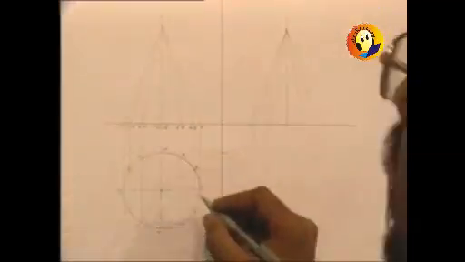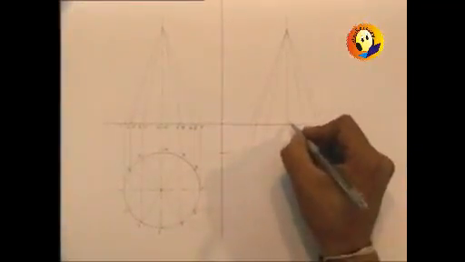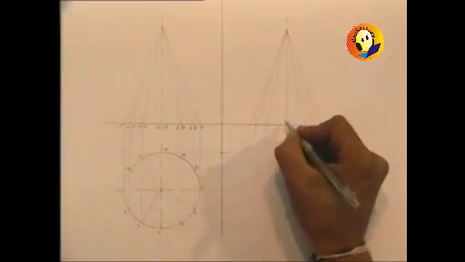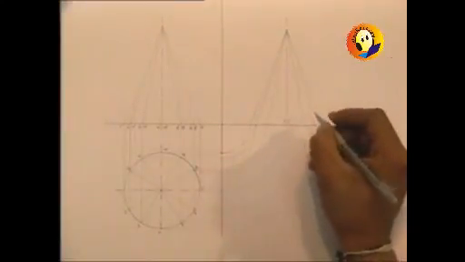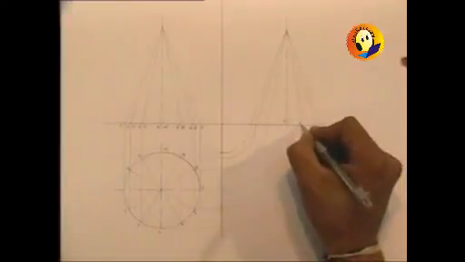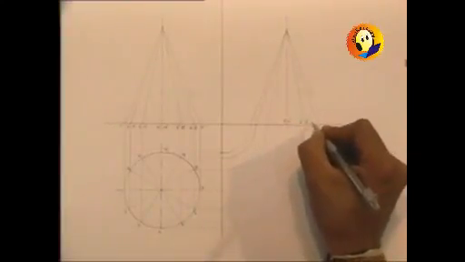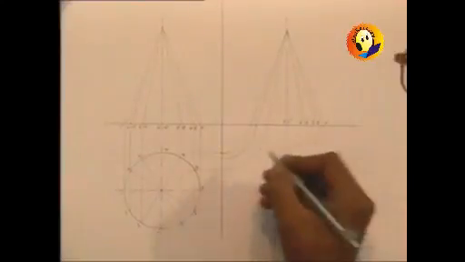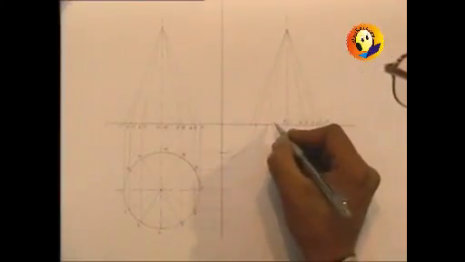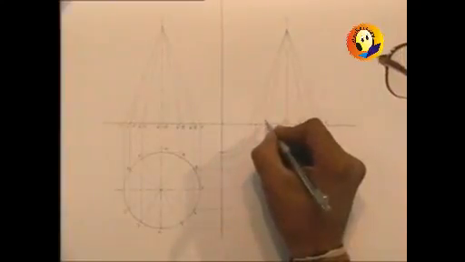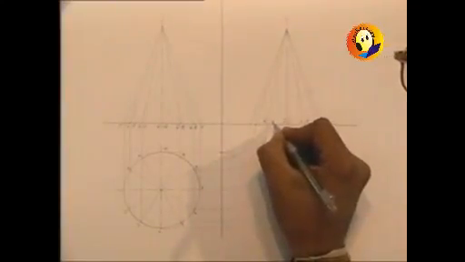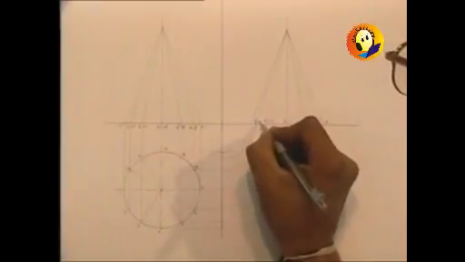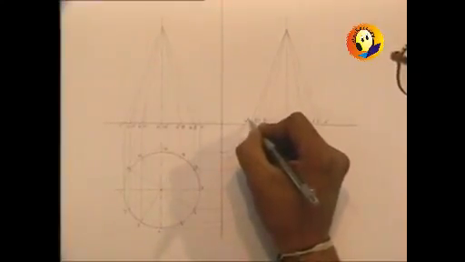And in the side view it will be, center one will be 1 dash as well as 7 dash, then this will be 2 dash and 6 dash, 3 dash and 5 dash, this is 4 dash, and then this is going to be 8 dash and 12 dash, 9 dash and 11 dash, and the leftmost is 10 dash.